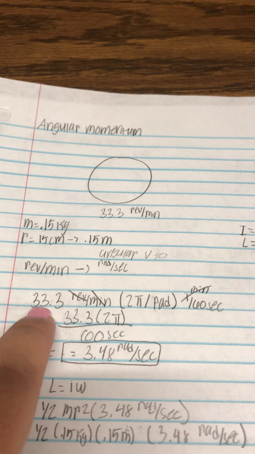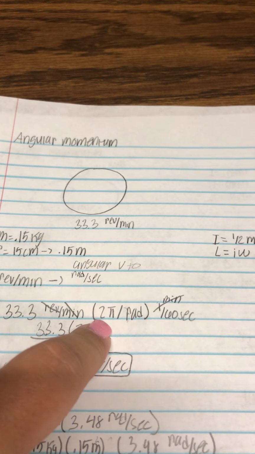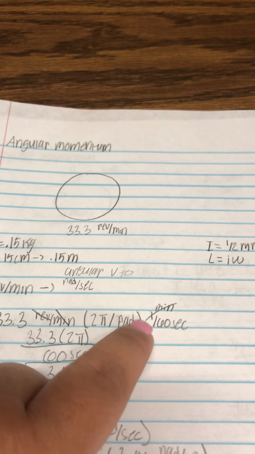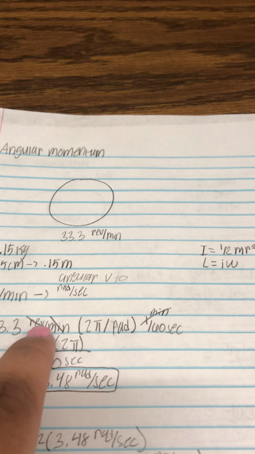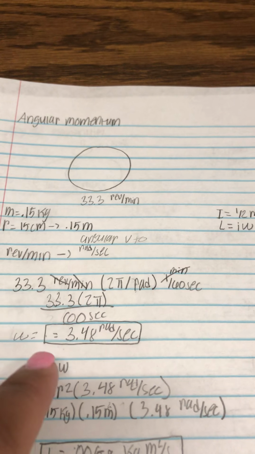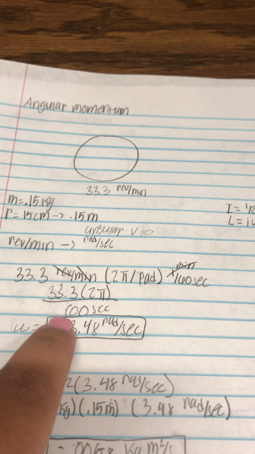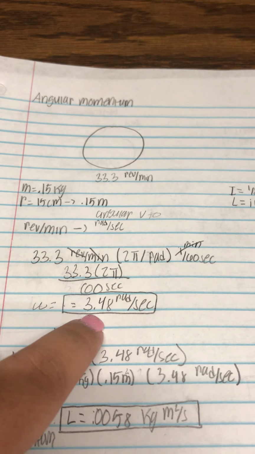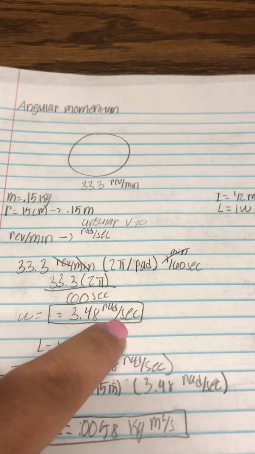So we take 33.3 revolutions per minute and multiply by 2 pi rad, times 1 minute divided by 60 seconds. The minutes cancel out, and the revolutions cancel out. Then we're left with 33.3 times 2 pi divided by 60 seconds, which gives us omega equals 3.48 radians per second.